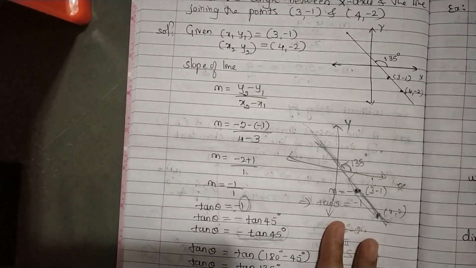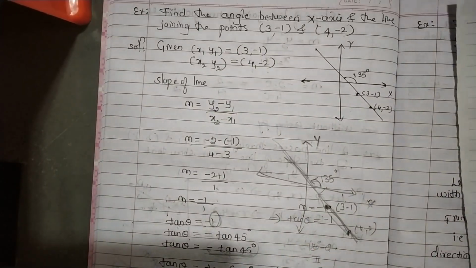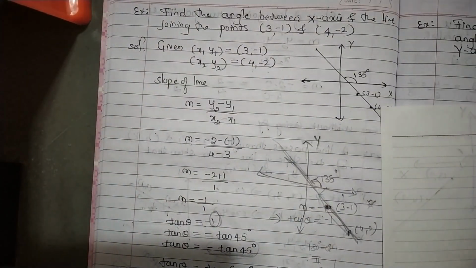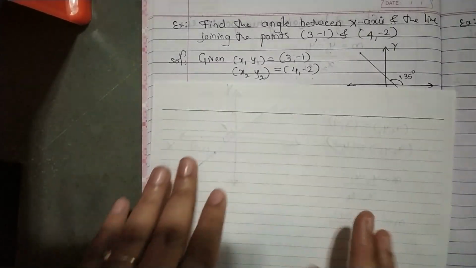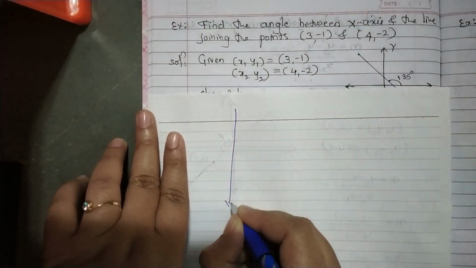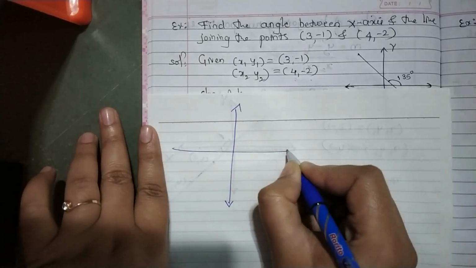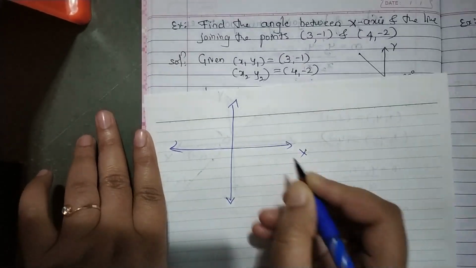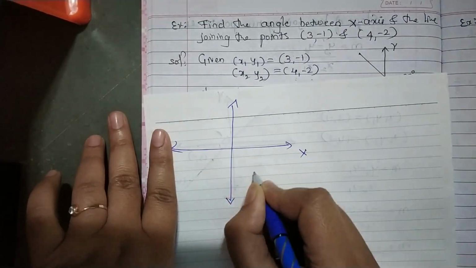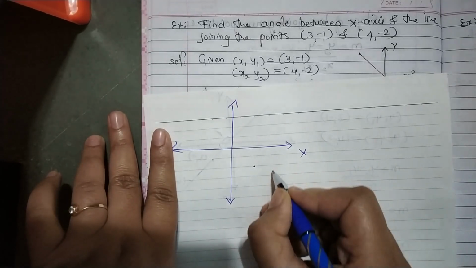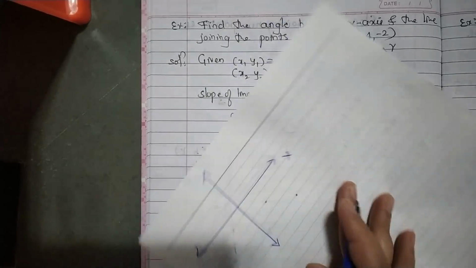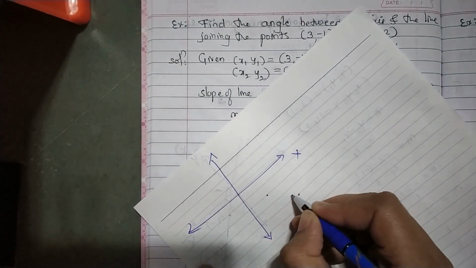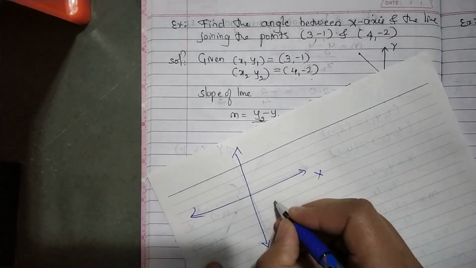Next example. Find the angle between the x-axis and the line joining the points (3, minus 1) and (4, minus 2). Angle between the x-axis means we have to draw the figure, that is the x-axis. So (3, minus 1) is one point, and (4, minus 2) is another point you will get here. Join them, the points (4, minus 2) and (3, minus 1).